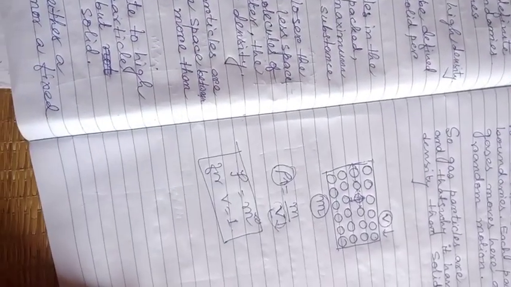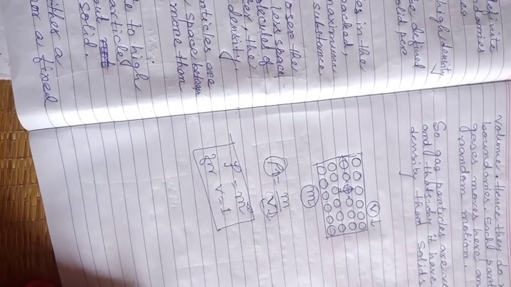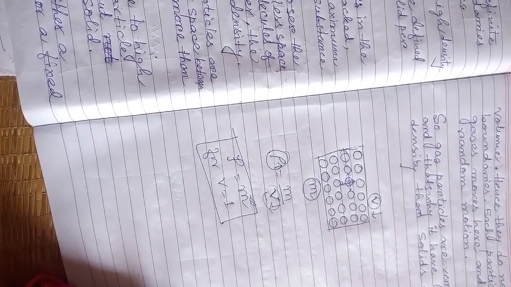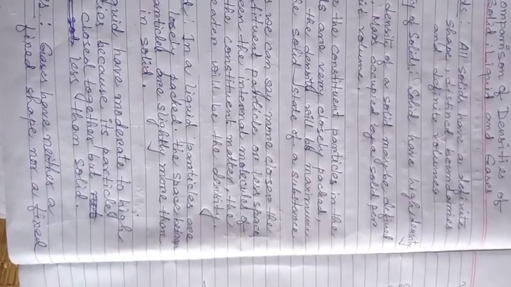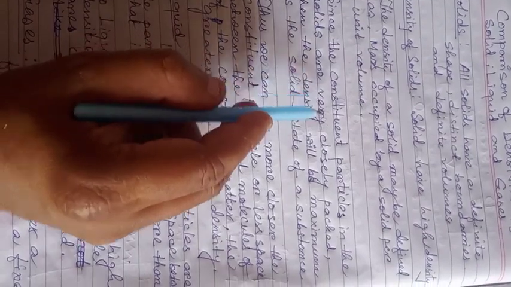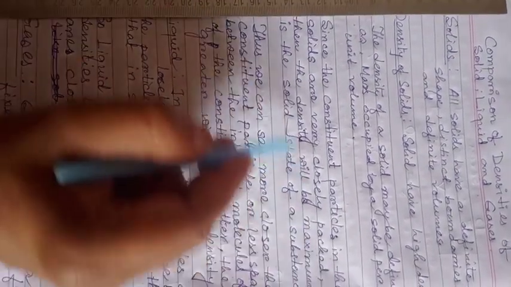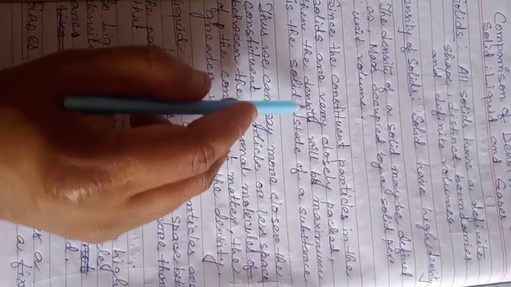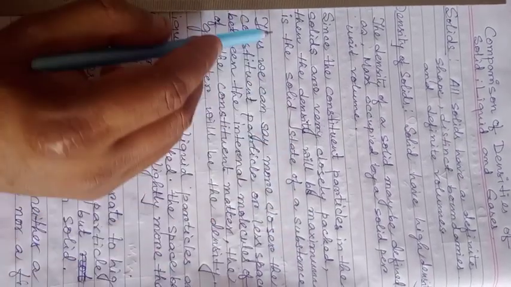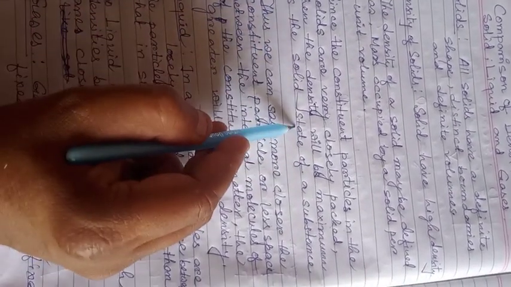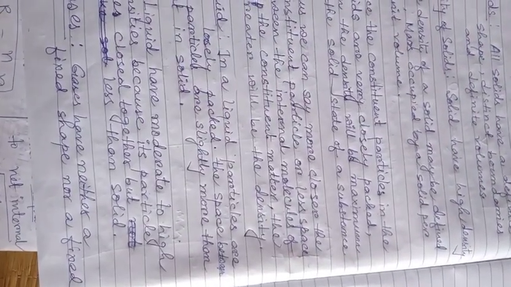For a solid we can measure the volume. Since the constituent particles in solids are very closely packed, the density will be maximum in the solid state of the substance.